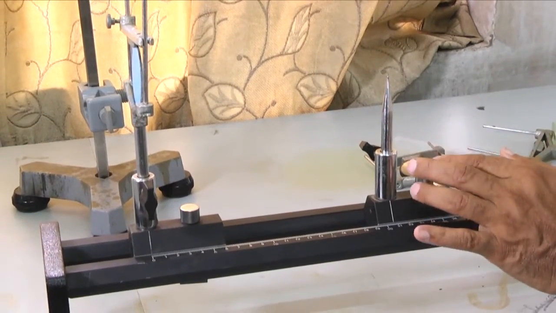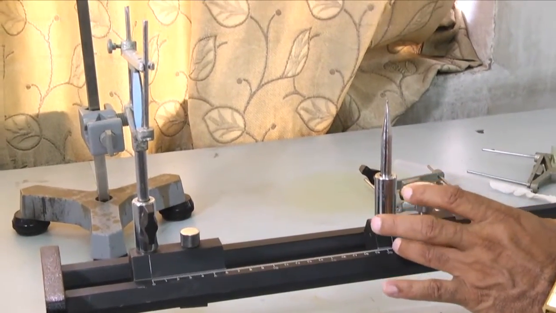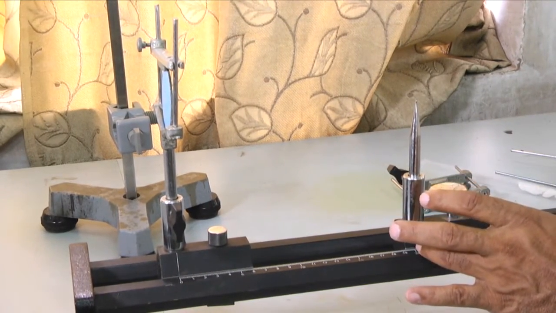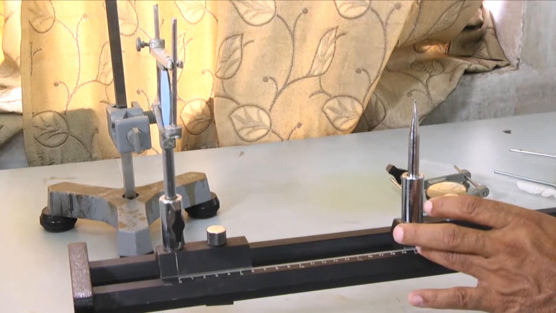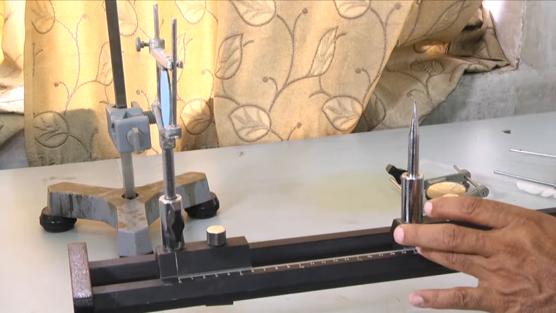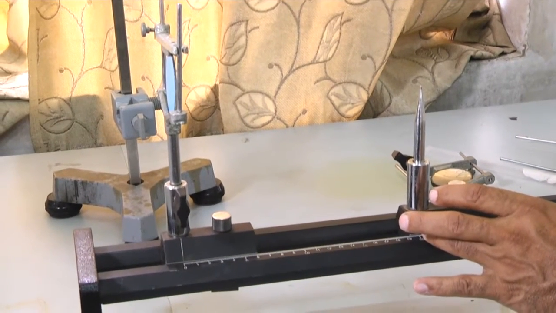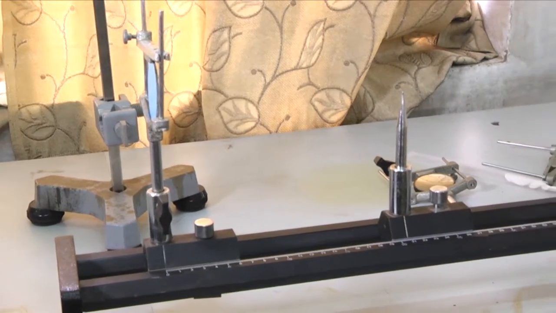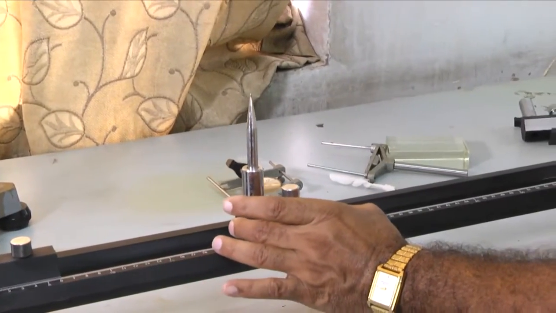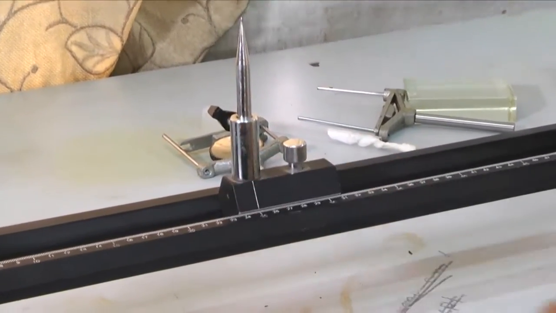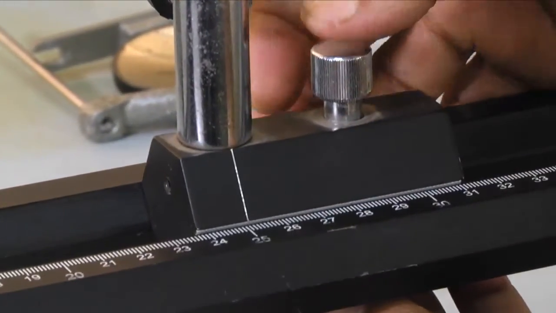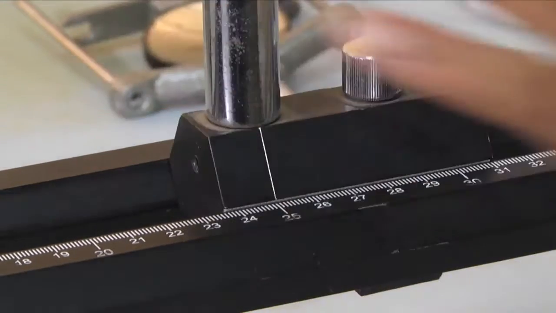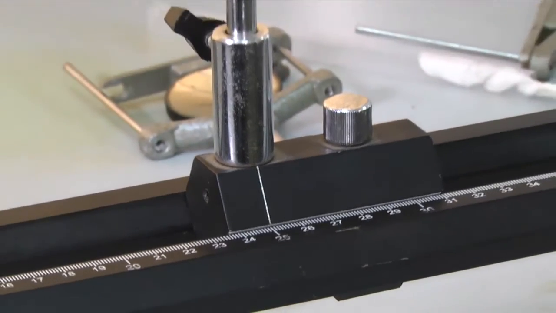distance of the object between f and 2f, means between the focal point and the point of center of curvature. Okay, 2f, c. So if it is 20, then this will be around 40. So let me keep it at, say, 25. Okay, I will keep it at 25. Now, keeping it at 25, I will fix it, so that there should not be any change of the position of the object.